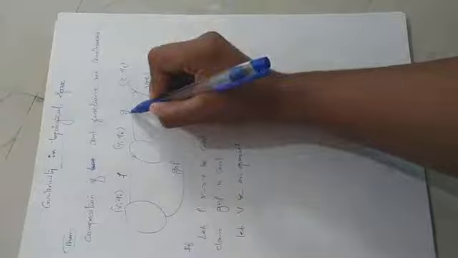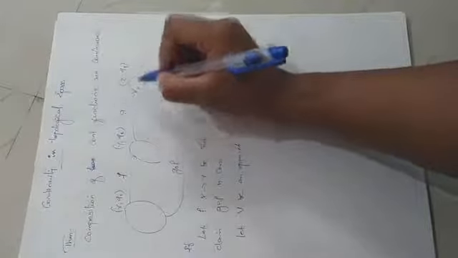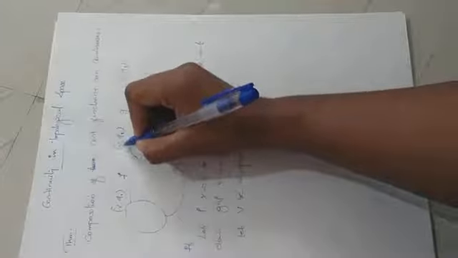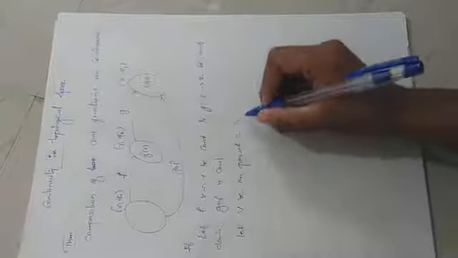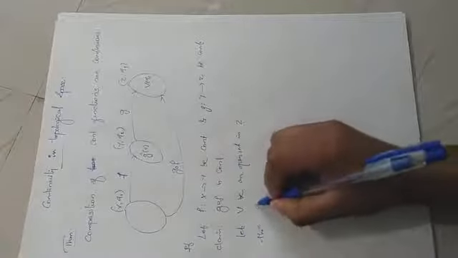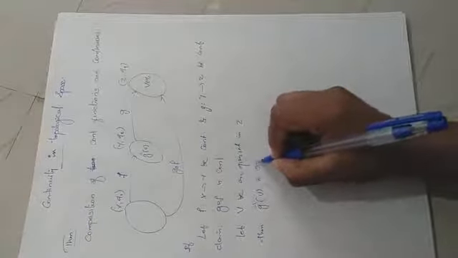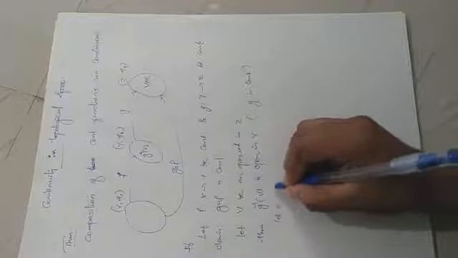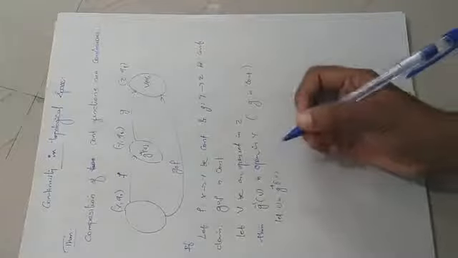Since g is continuous, the inverse image of every open set in Z will be open in Y. So g inverse of V will be open in Y. Since V is an open set in Z, g inverse of V is open in Y, since g is continuous. Now consider g inverse of V. Let U equal g inverse of V. Then U is an open set in Y.